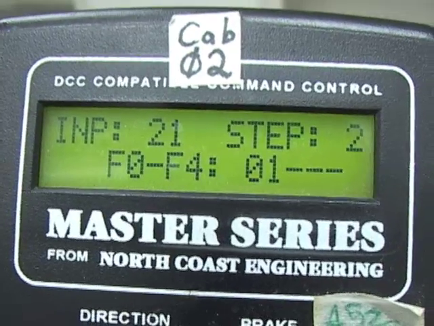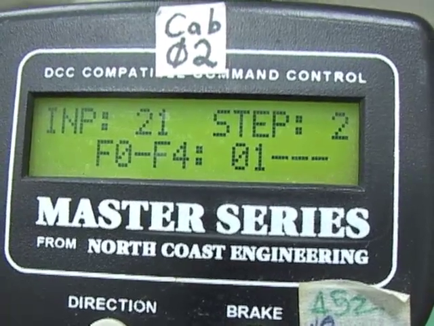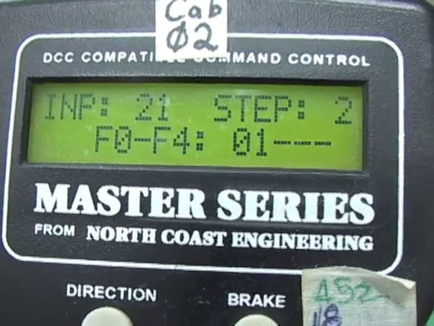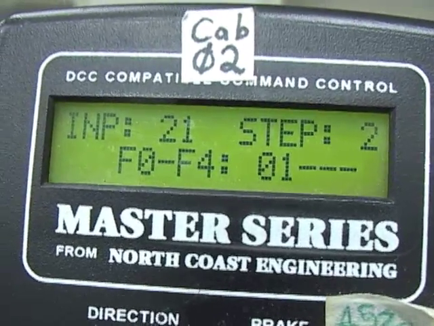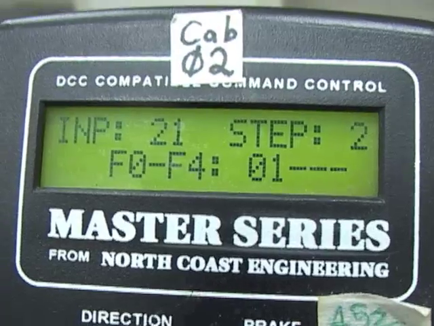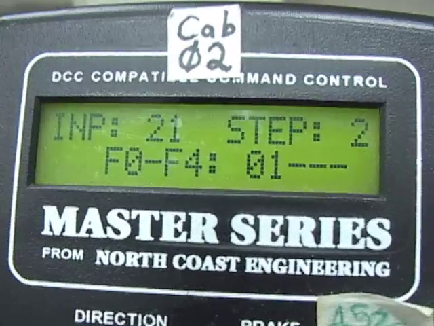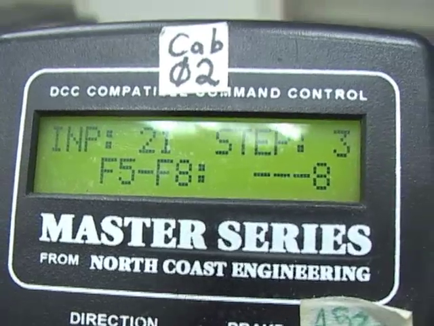We've got functions 0 and 1. 0 is the headlight and 1 is the bell. And that does nothing on this loco because the loco doesn't have a bell. The Lenz decoder that's in this loco doesn't have a bell, and the headlights are malfunctioning for some reason. They're not coming on. But if I had a bell and had a headlight, that would turn them both on. There's function 8. That turns the sound on.